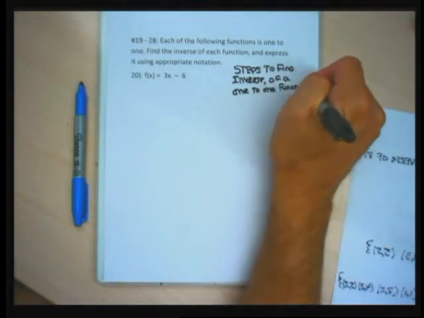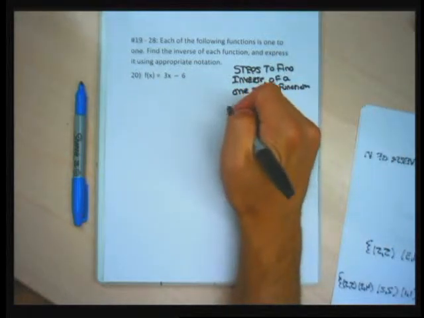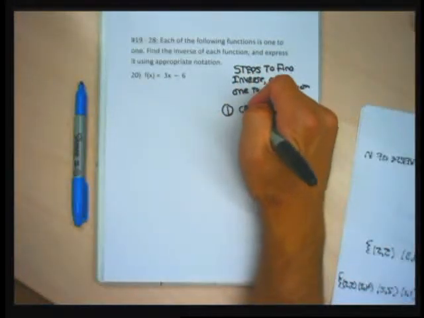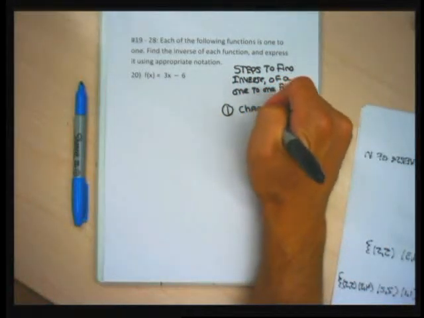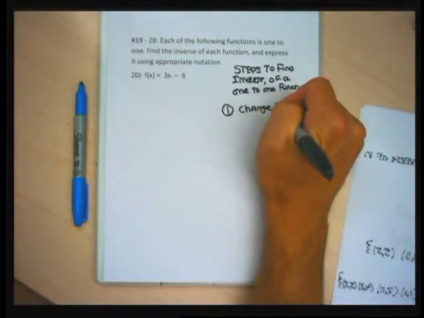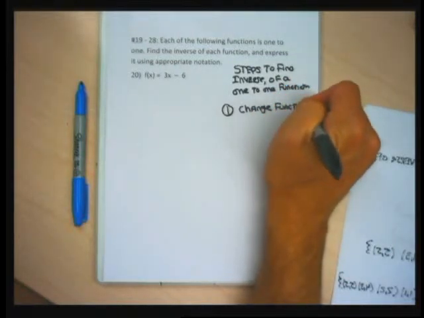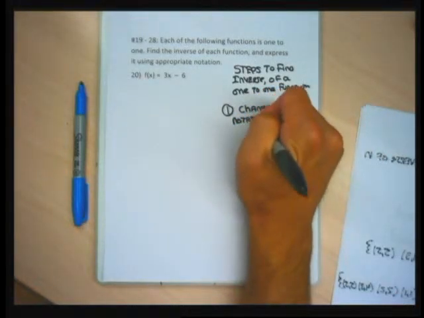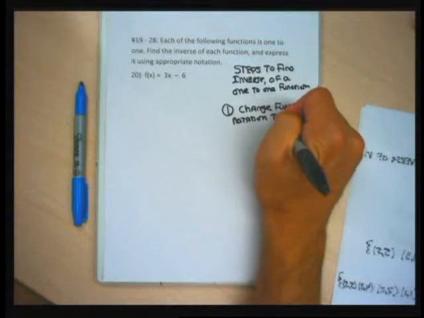So I go through just a few steps. They're real easy. The first step that I always do is, given function notation that's hard for me to work with, temporarily change the function notation to the letter y.